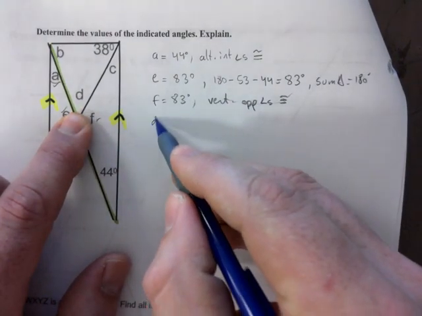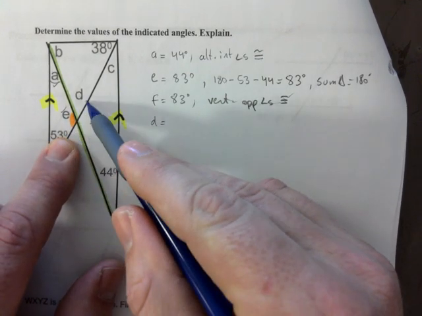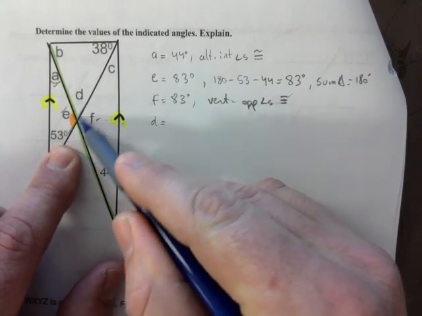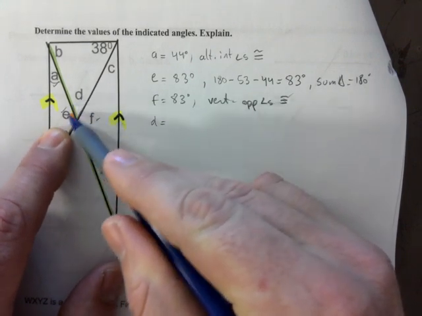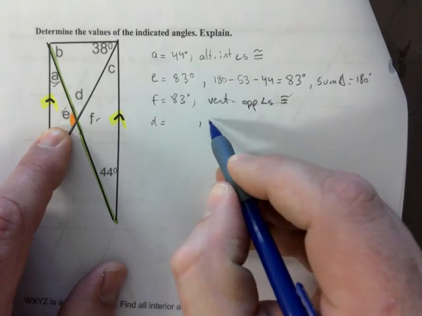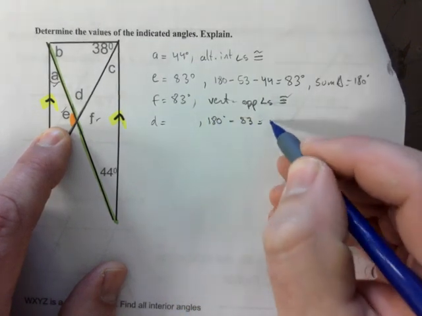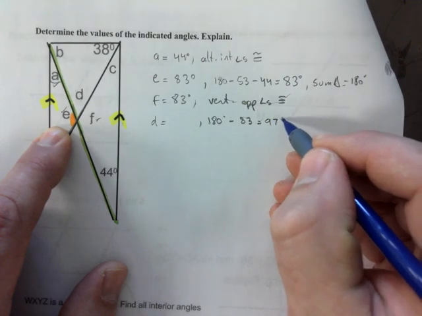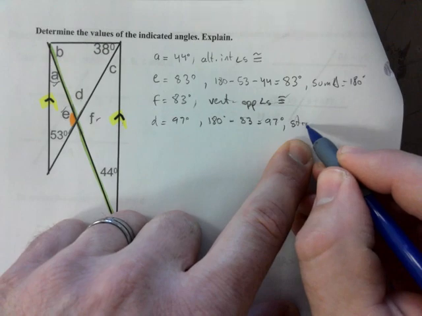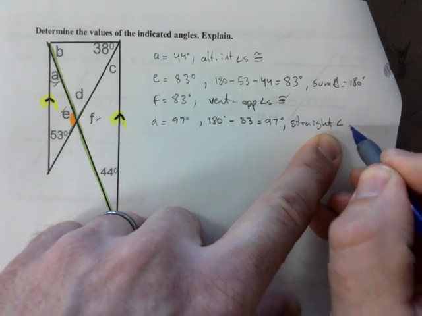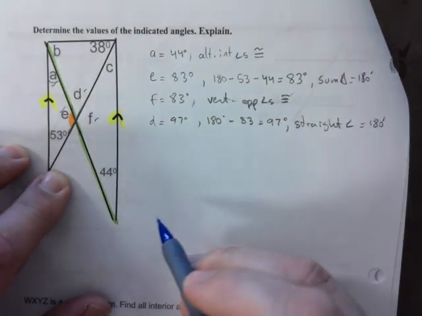D, I will do that next. You can either use the straight angle here or a straight angle here, but regardless, they add up to 180. So 180 minus 83, that's 97. So 97 degrees. And I'll just write straight angle is equal to 180. So I got D as well.